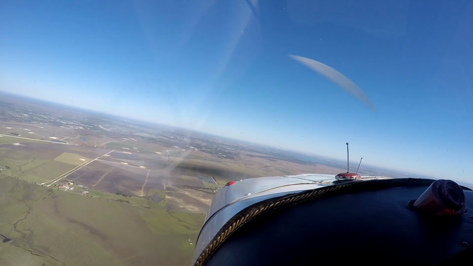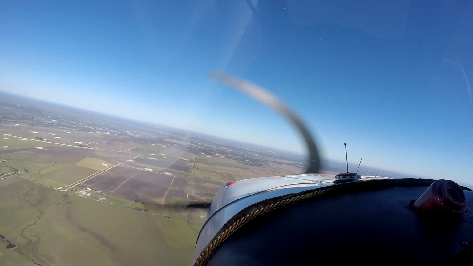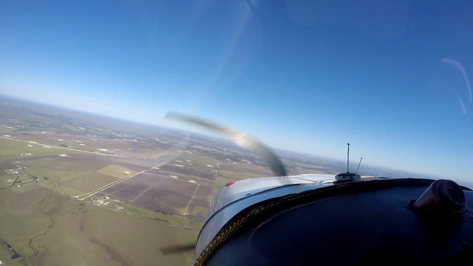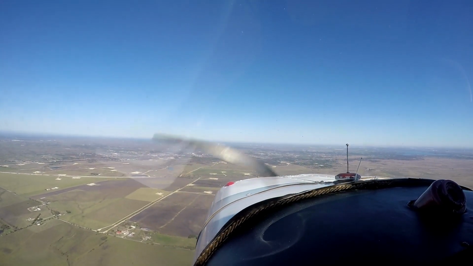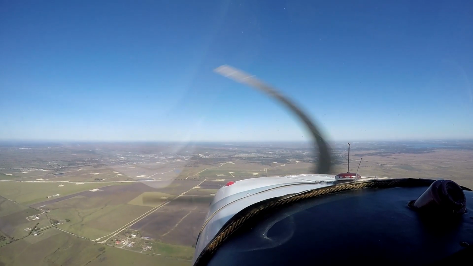You have time to look at your power. You have time to look at your airspeed. You have time to look at your altitude. You have time to look and see if we're still maintaining oil pressure. And still roll out in 22 seconds.